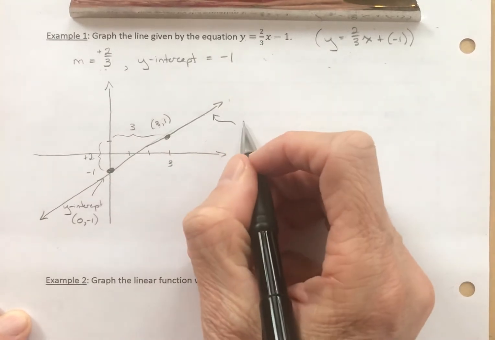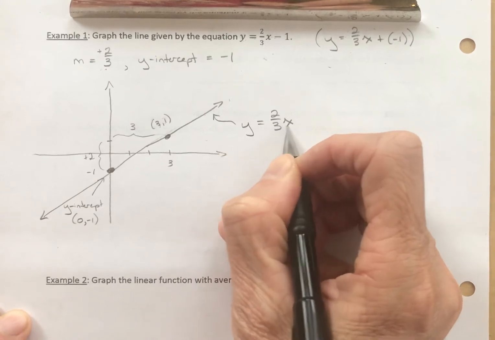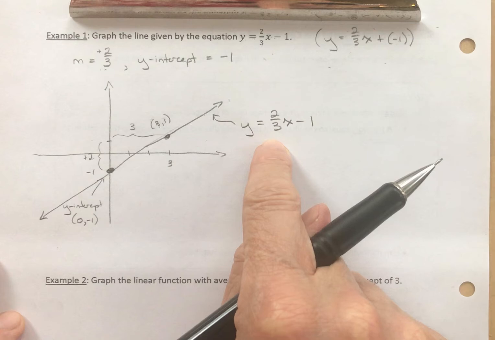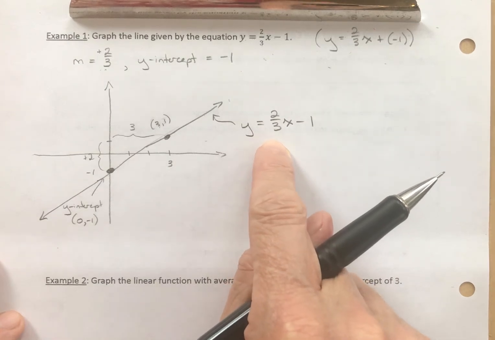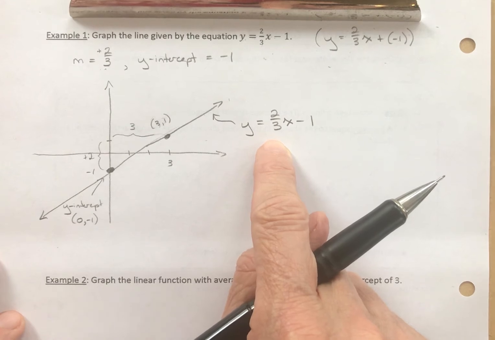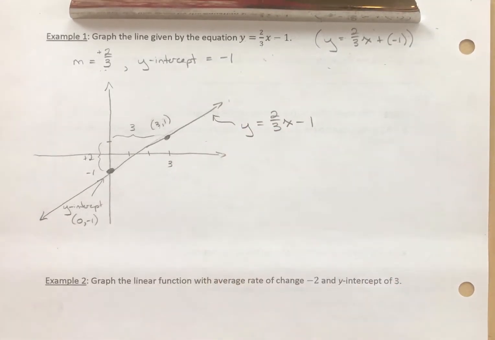And this is the line given by the equation y is equal to 2/3 x minus 1. This is the line. This is its name in slope-intercept form. It's the slope-intercept form of the equation. Its name is y equals 2/3 x minus 1.